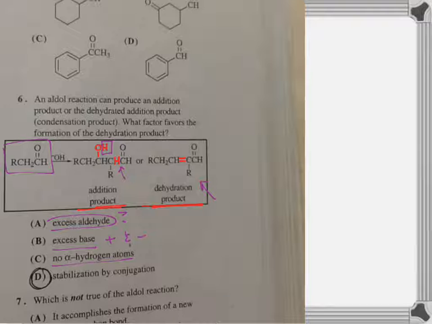Well, the alpha position is referring to our carbonyl as a 0 position. The next carbon would be our alpha. If there's no alpha hydrogens, well, then I can't do the elimination. So that answer is absolutely wrong. Makes no sense. The last one, stabilization by conjugation.